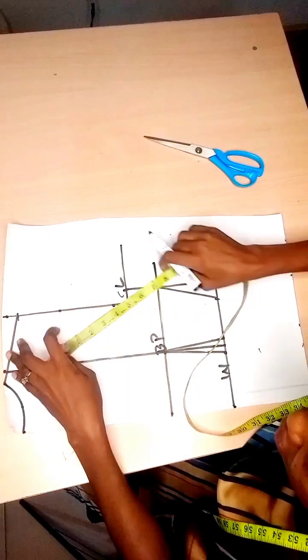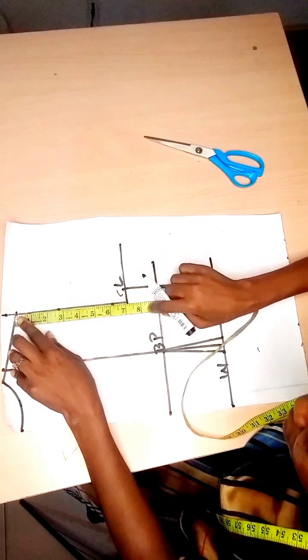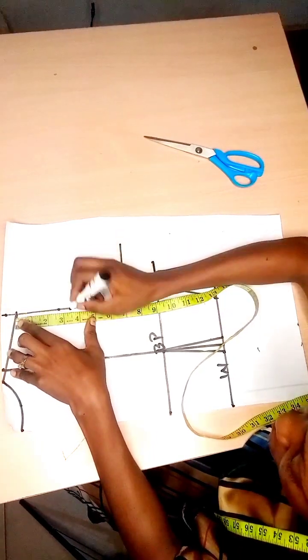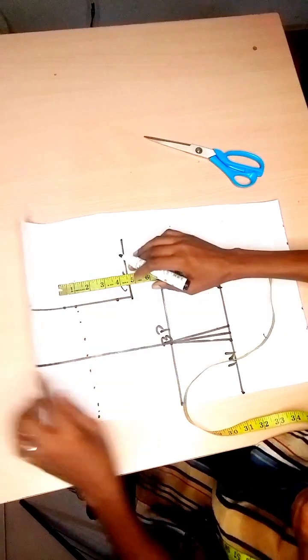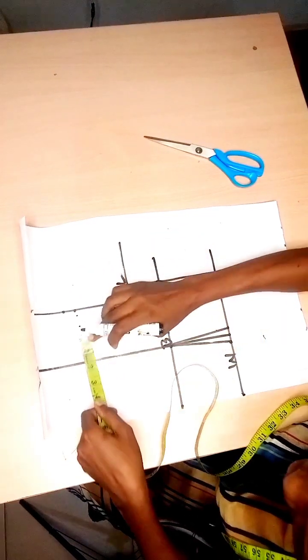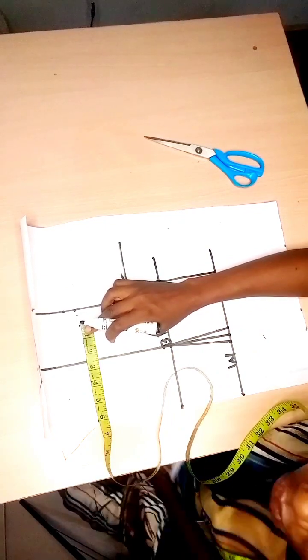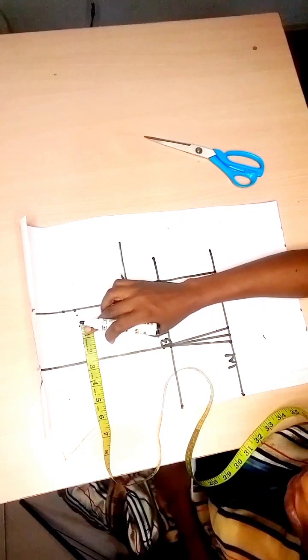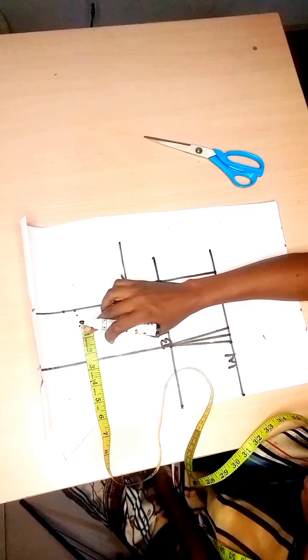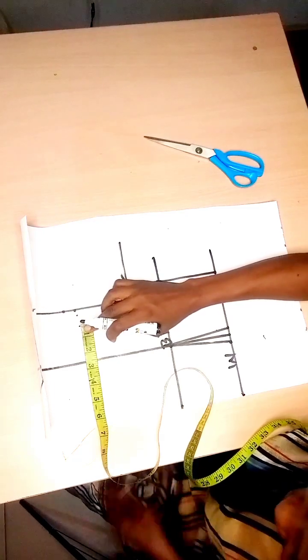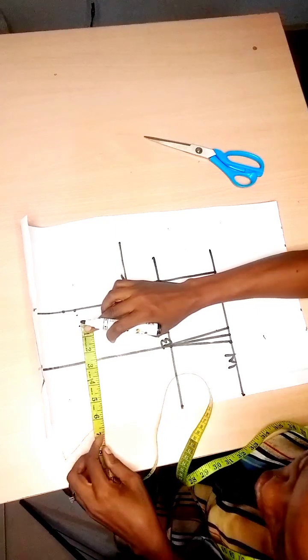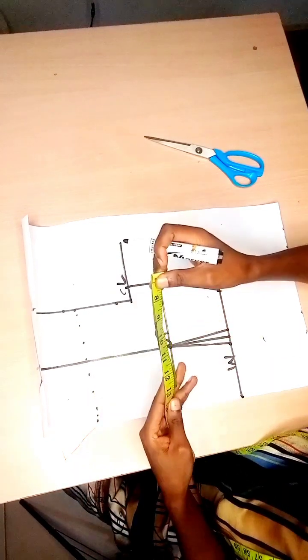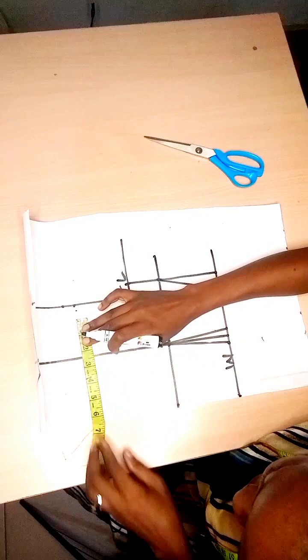You divide whatever you have by 2. 13 divided by 2 gives us 6.5.